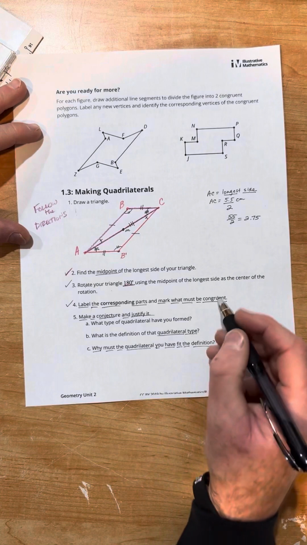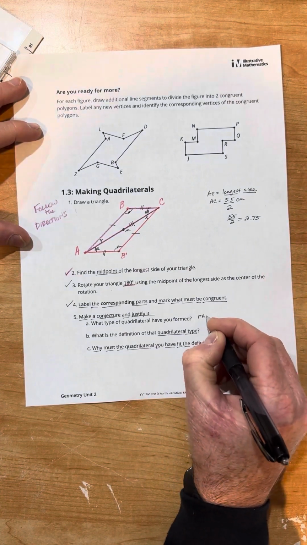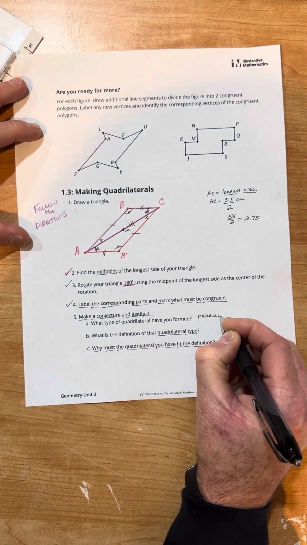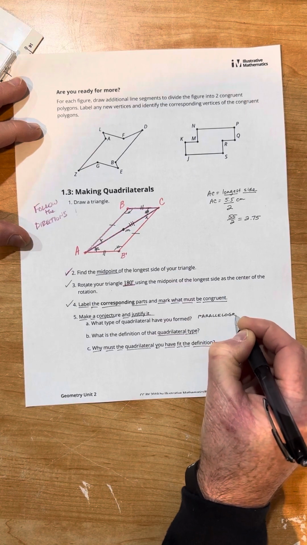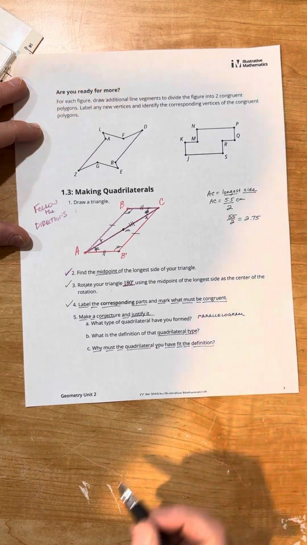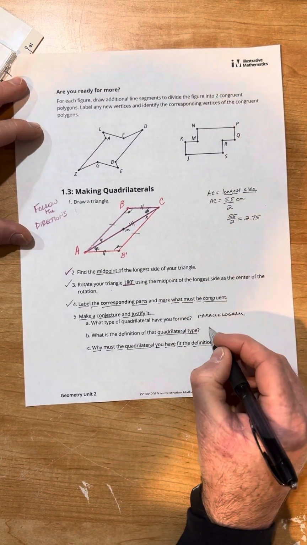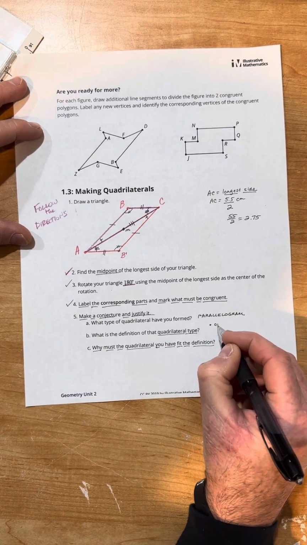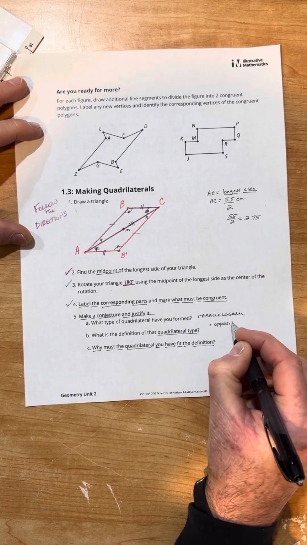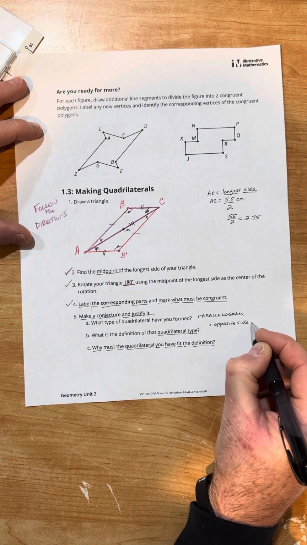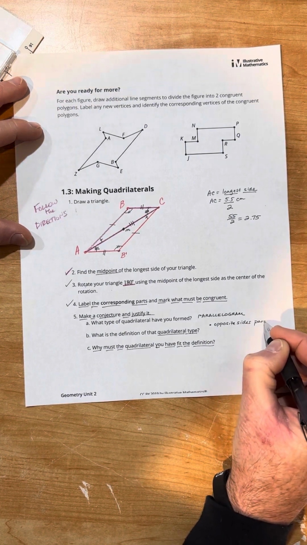Okay, what type of quadrilateral is this? This is known as a parallelogram. What's the definition? Opposite sides are parallel.